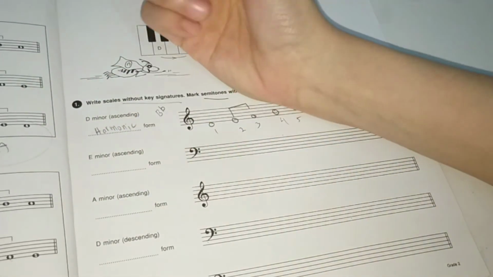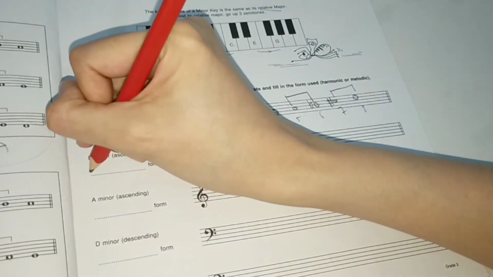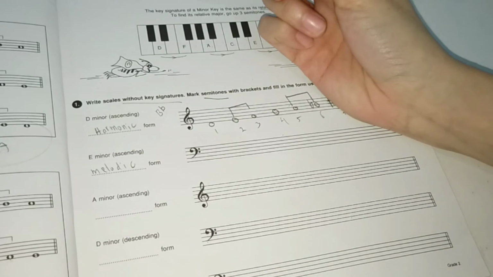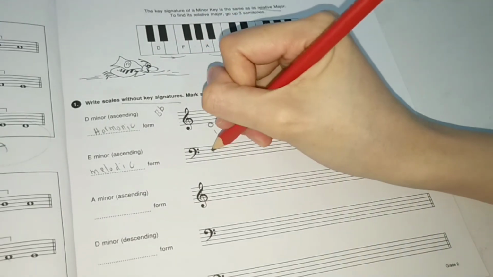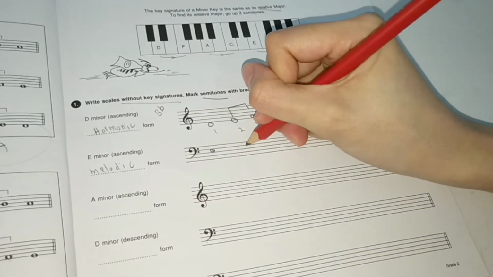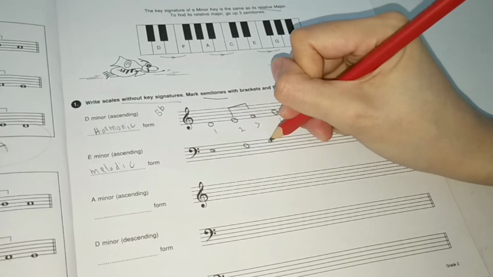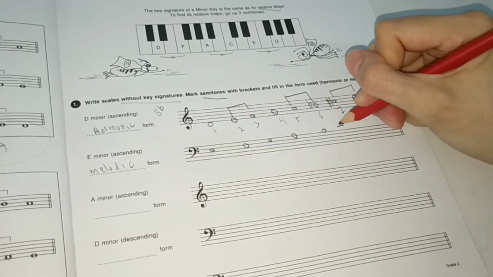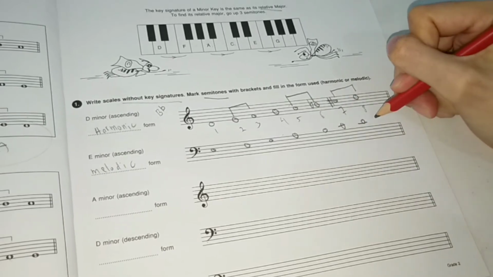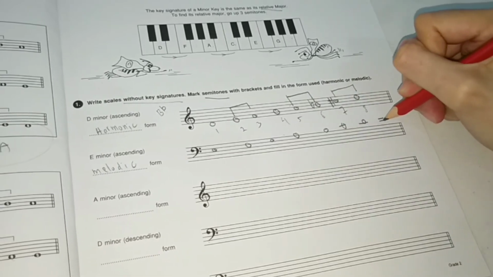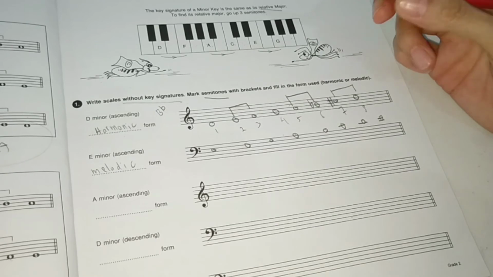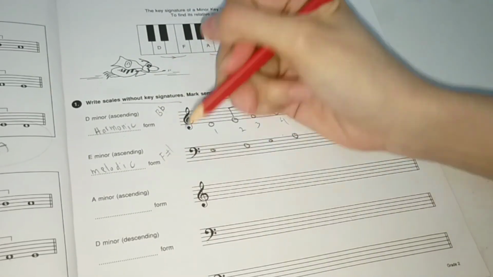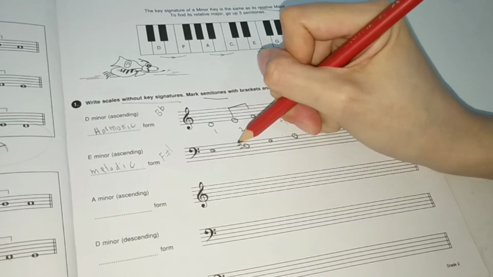Now E minor ascending, let's try melodic. So E minor of course begin from E. Ascending means go up, we start from the bottom. E, F, G, A, B, C, D, and E. So E minor come from G major. G major have F sharp. You have to put in your F sharp.